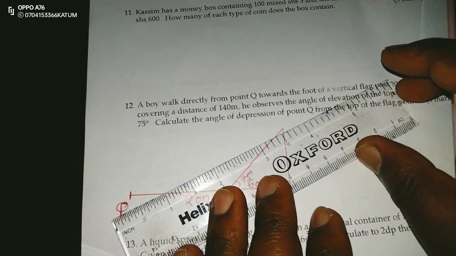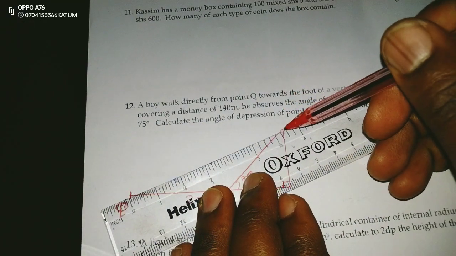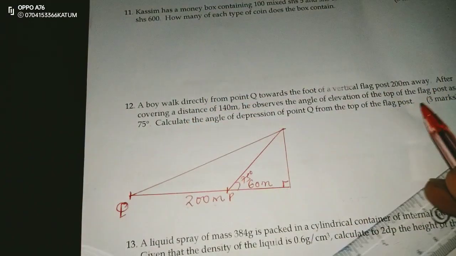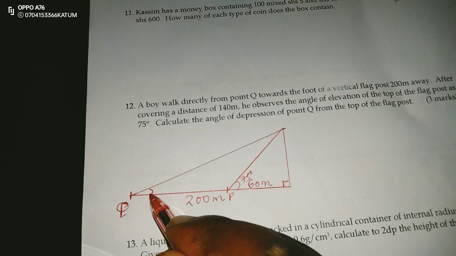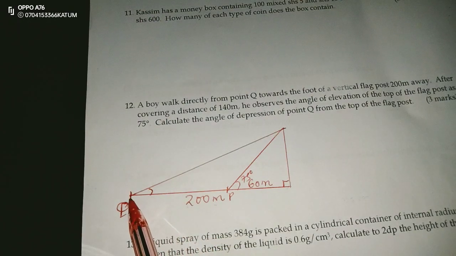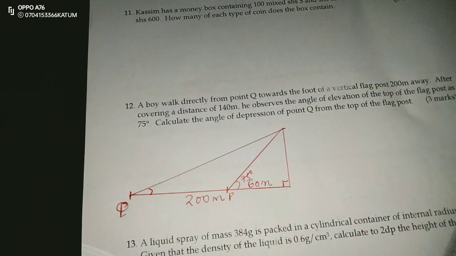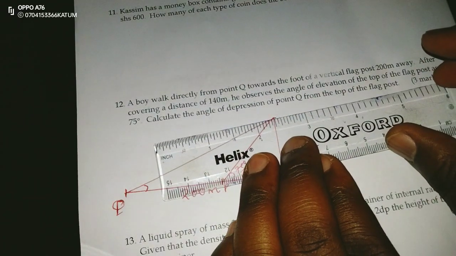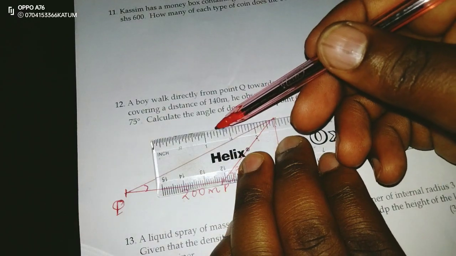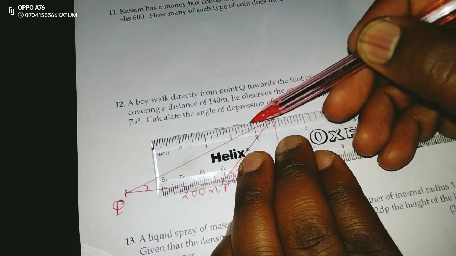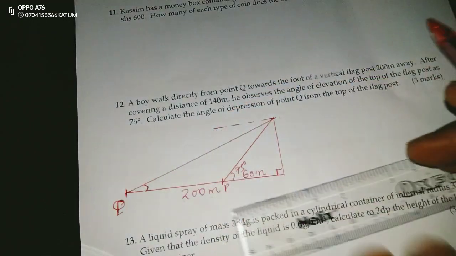Therefore, now from the flag, we need the angle of depression down to where point Q is. Therefore, we need this angle of elevation from Q to the top, which means it is also the angle of depression. You know that one has to be understood, that the angle of elevation from a point to the top of another is equal to the angle of depression down to the other point.